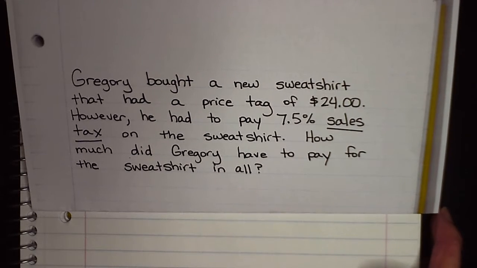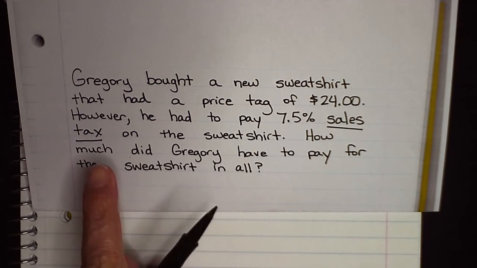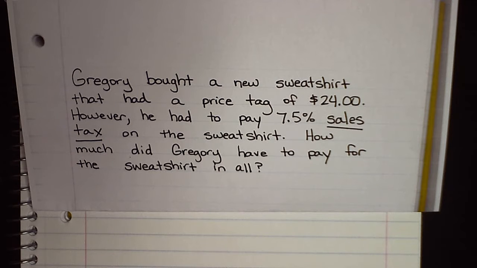The quiz questions on this past quiz on percents read like this. Gregory bought a new sweatshirt that had a price tag of $24. However, he had to pay 7.5% sales tax on the sweatshirt. How much did Gregory have to pay for the sweatshirt in all?